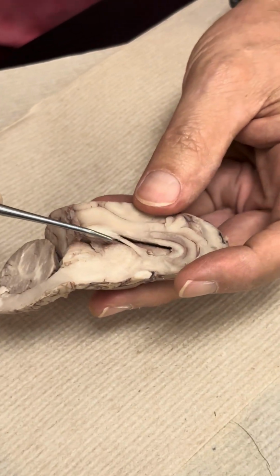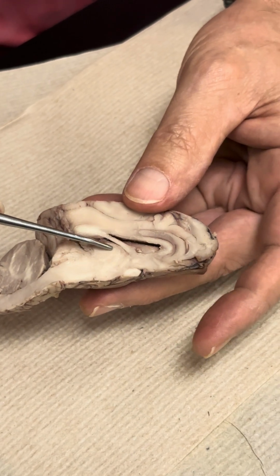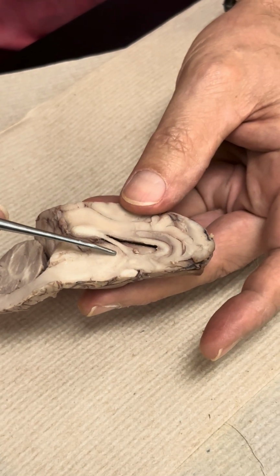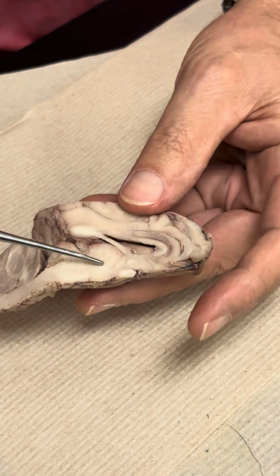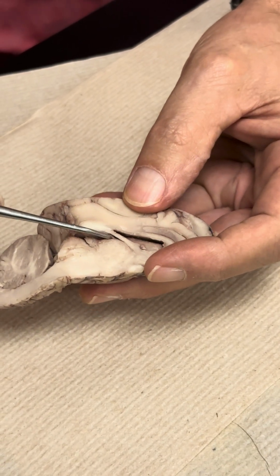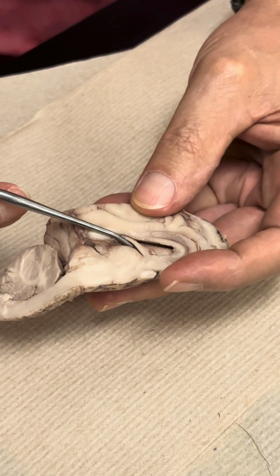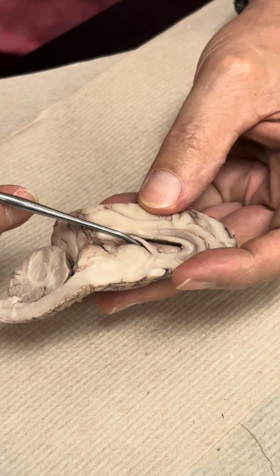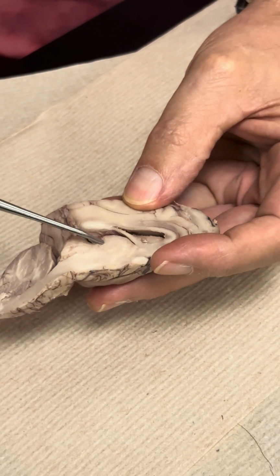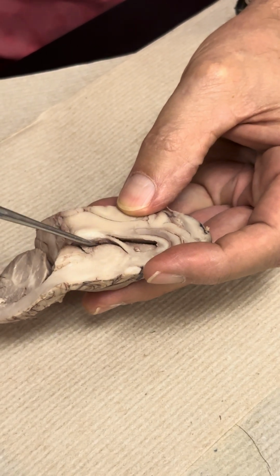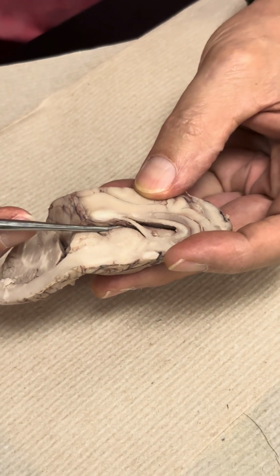Between the fornix and the thalamus, this is the thalamus right here, the left thalamic hemisphere, is the third ventricle. It is in the third ventricle that we have the choroid plexus, that brown stuff.